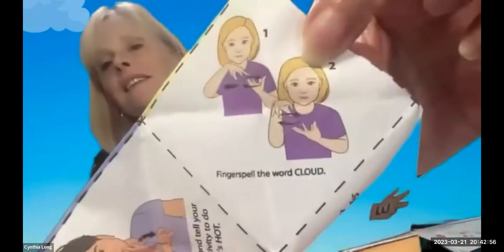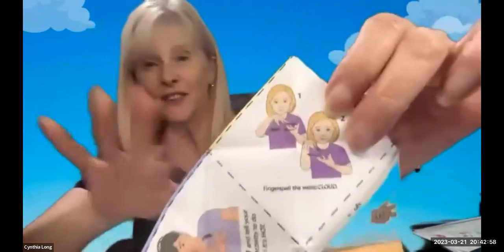Can you see it? It says finger spell the word cloud. So now they get to practice spelling. If they don't know finger spelling, that's fine. You can change the word to go to the board or get your paper and write down the word cloud. I'm here to help you. Okay, so that's another one of our ideas we like a whole lot.